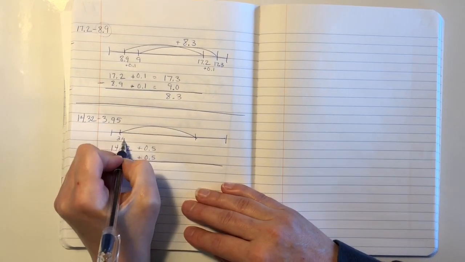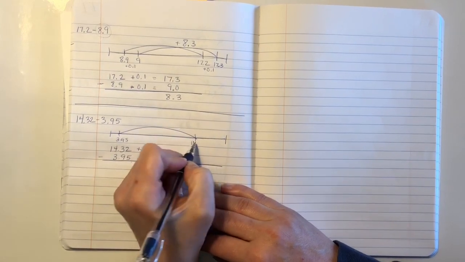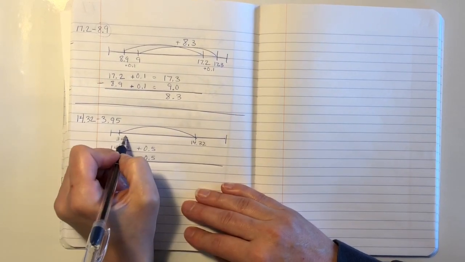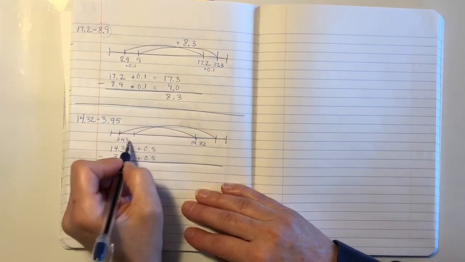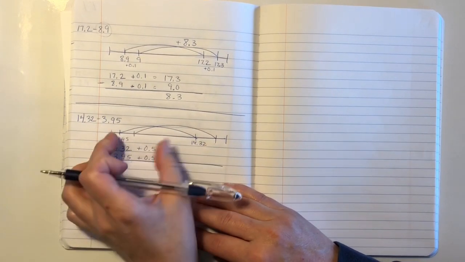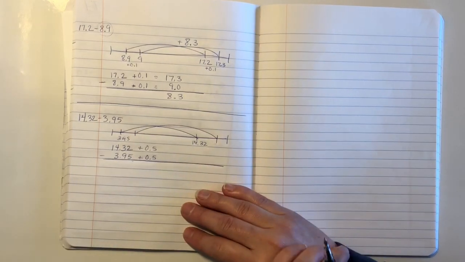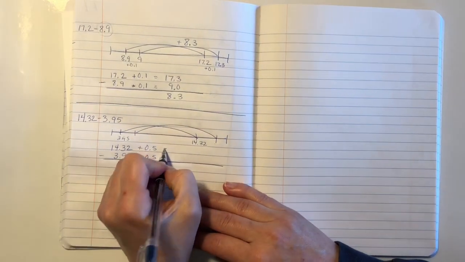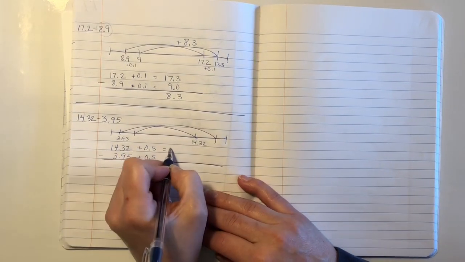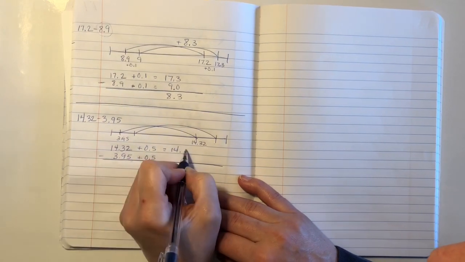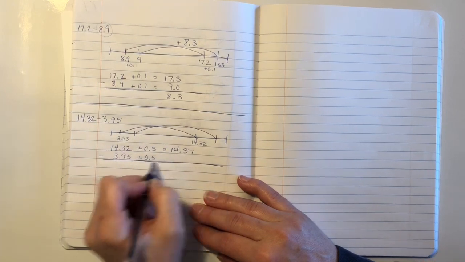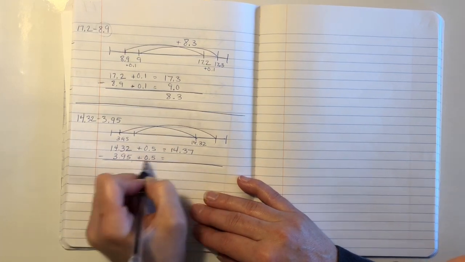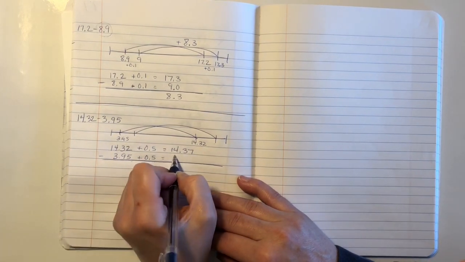So this is 3.95, this would be 14 32/100, but if I add 5/100 to both of them, then I'm going to be adjusting it. So it's still the same difference, but I just change the problem so it's easier. So once I add this, I'll get 14 37/100 minus 4.